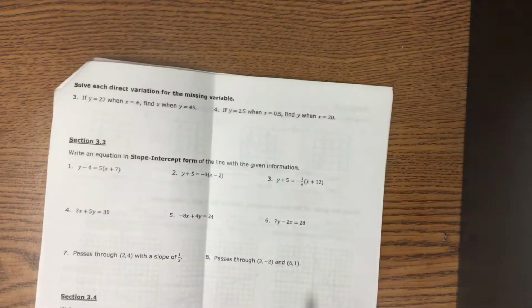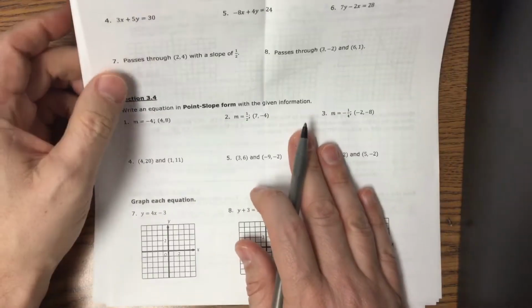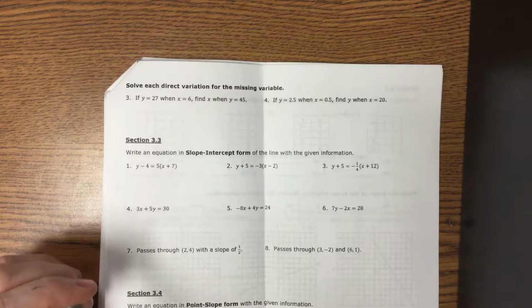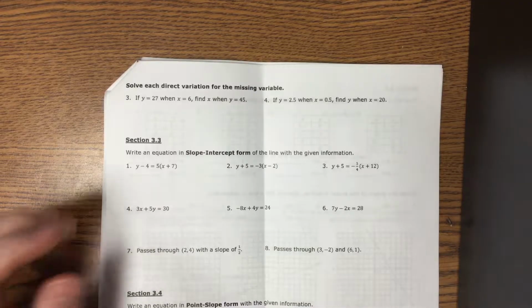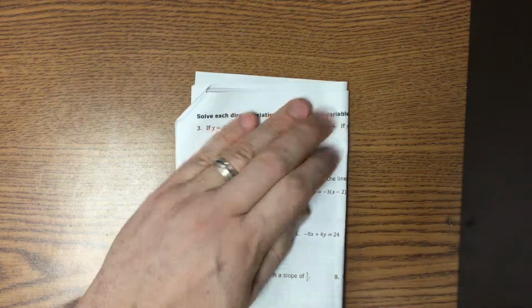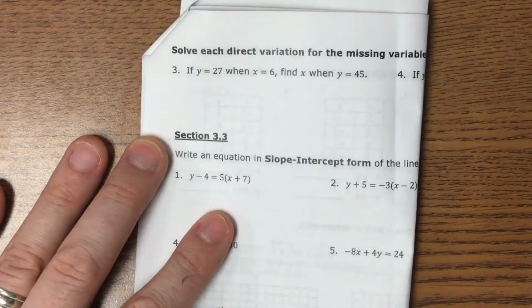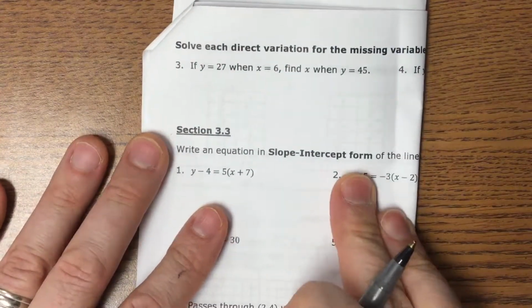All right. Let's see. Solve each direct variation for the missing variable. This is similar to what we've done. Let's do one of these. If y is 27 when x is 6, find x when y is 45.